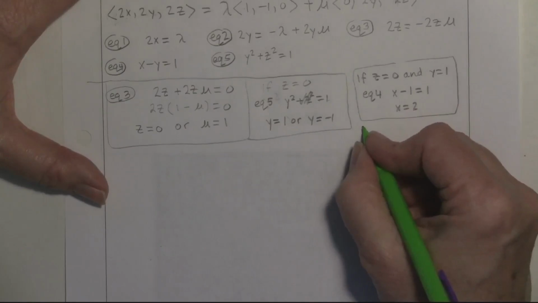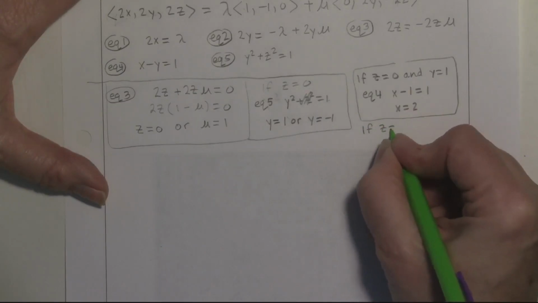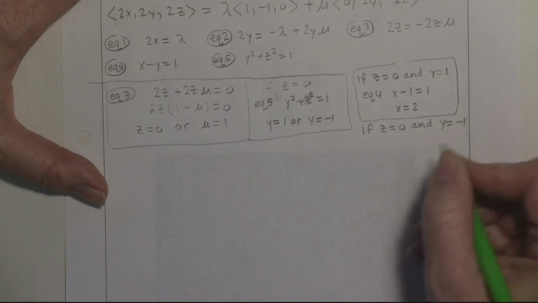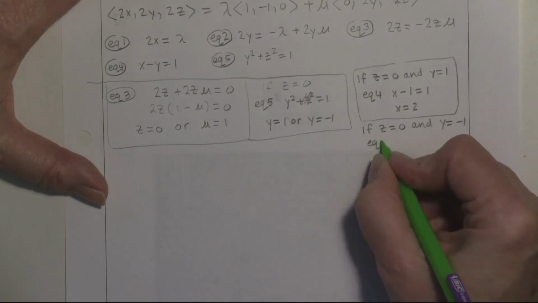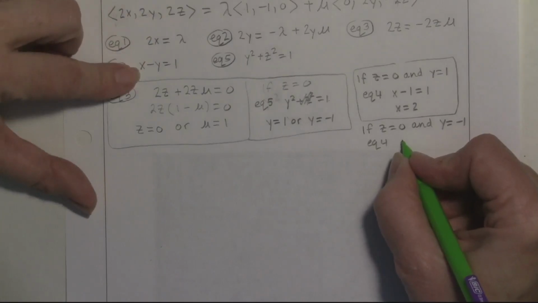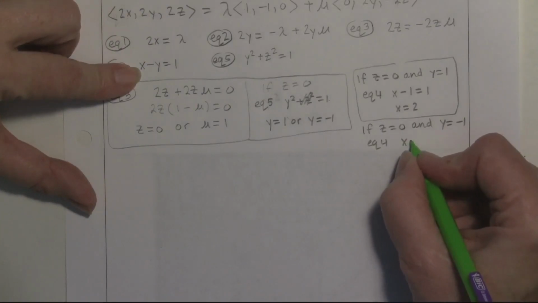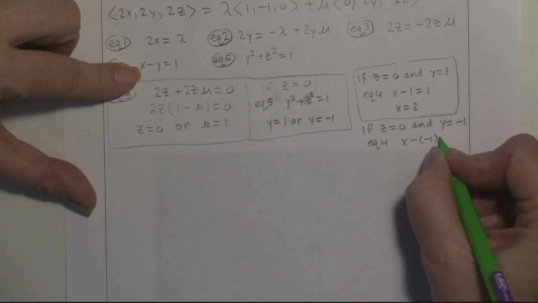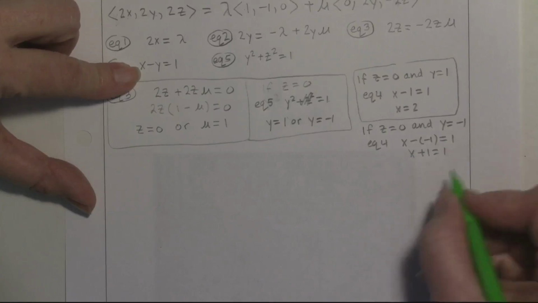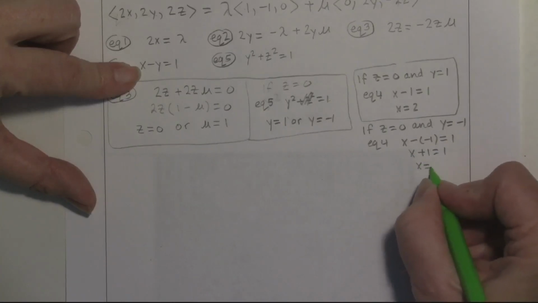Now, if z is 0 and y is negative 1, then equation 4 tells us x minus y, which was negative 1, equals 1. x plus 1 equals 1 tells us x is 0.